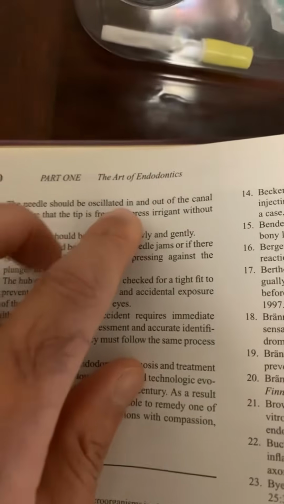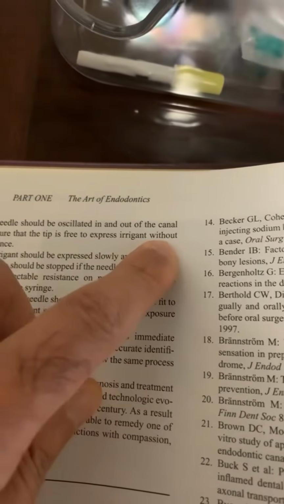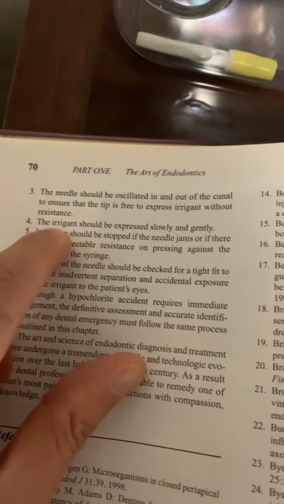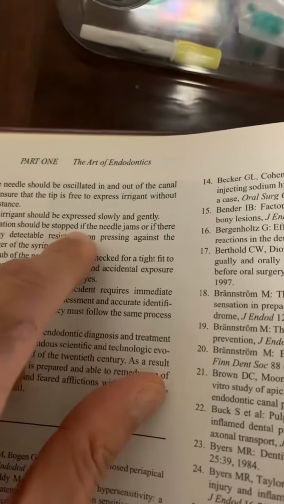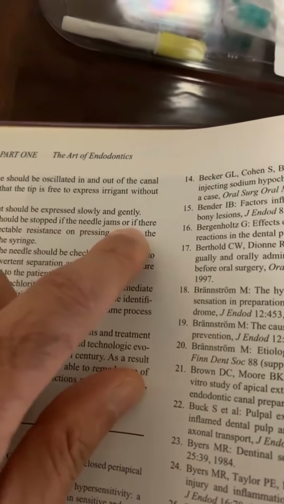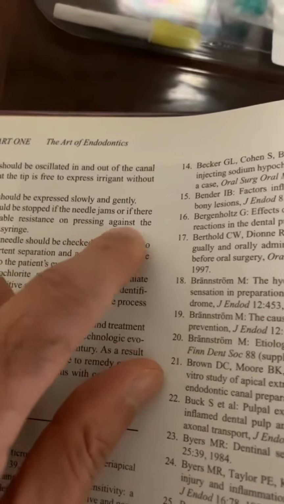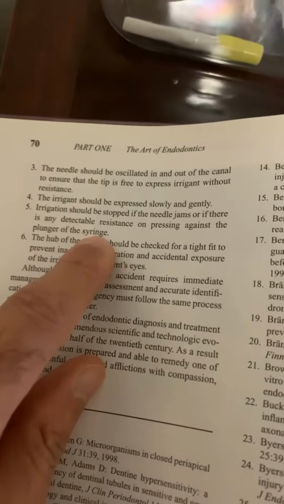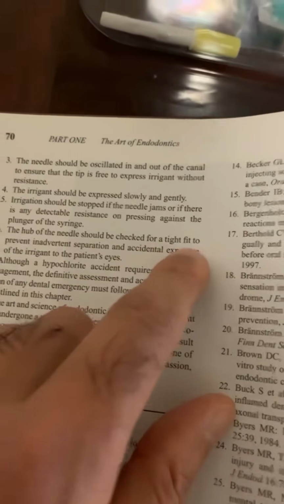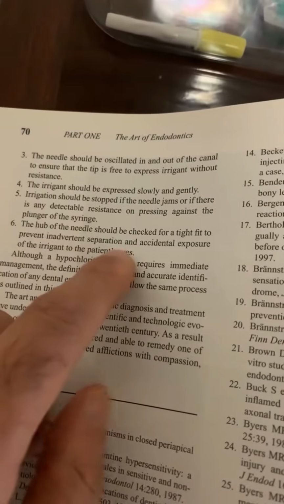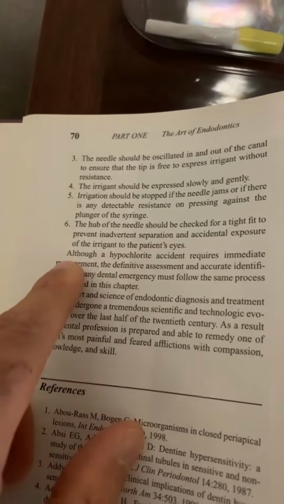The needle should be oscillated in and out of the canal to ensure that the tip is free to express irrigant without resistance. The irrigant should be expressed slowly and gently. Irrigation should be stopped if the needle jams or if there is any detectable resistance on pressing against the plunger of the syringe. The hub of the needle should be checked for a tight fit to prevent inadvertent separation and accidental exposure of the irrigant to the patient's eyes.